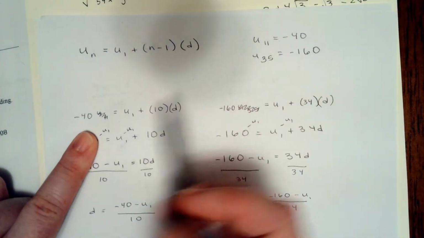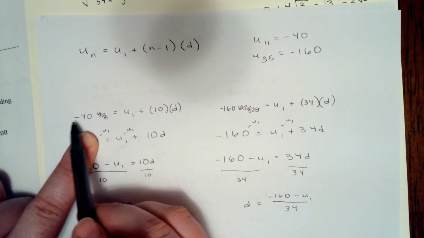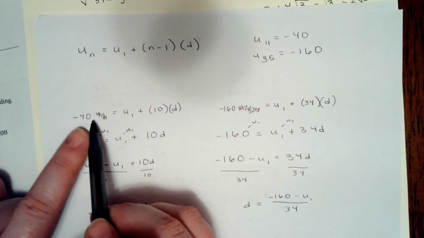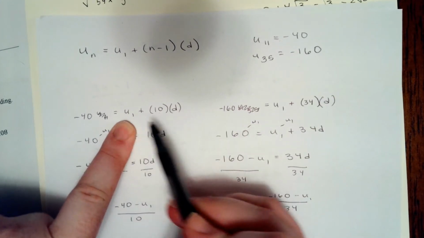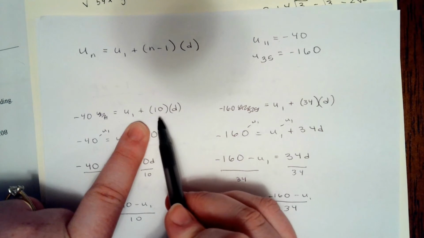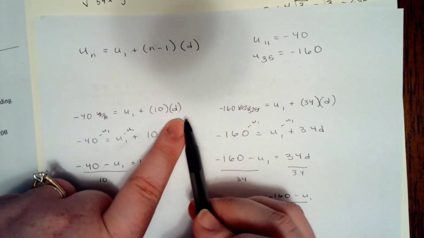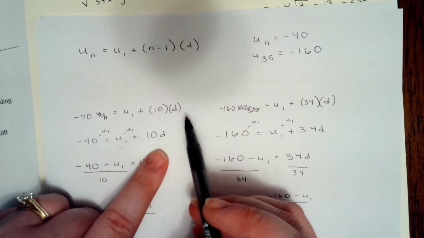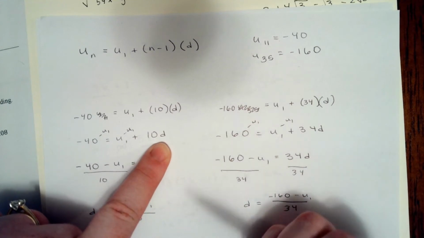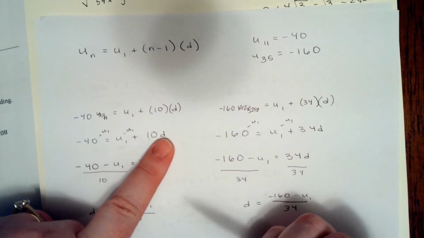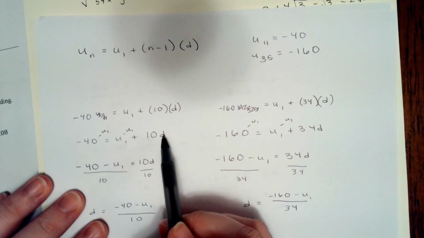Okay? So I originally had U of 11. I scratched that out just to make this negative 40. Okay, equals U of 1, because we don't know that. That's an unknown still. Plus, it's our 11th term, so n minus 1 is 10, times d. And we're solving that for d, because that's what the two are going to have in common. Okay, we need to know that next. So we're going to simplify and solve for d.